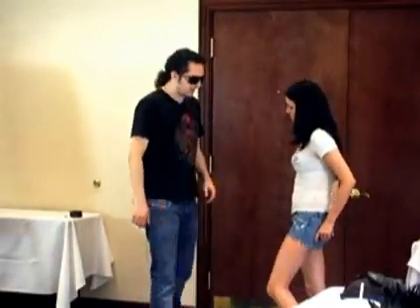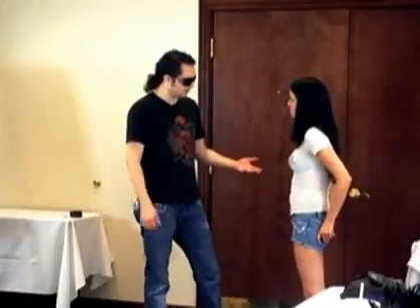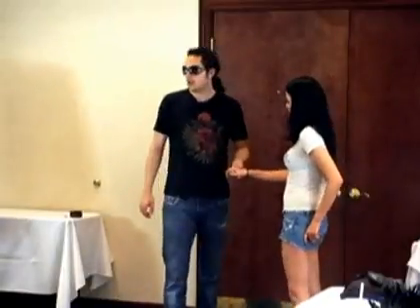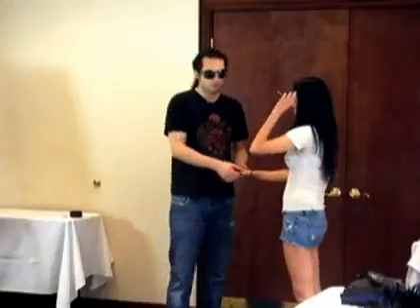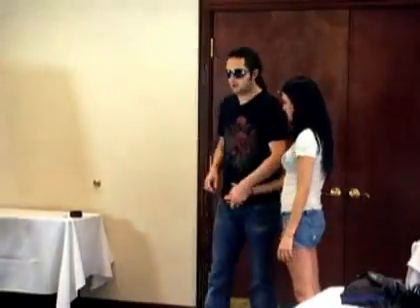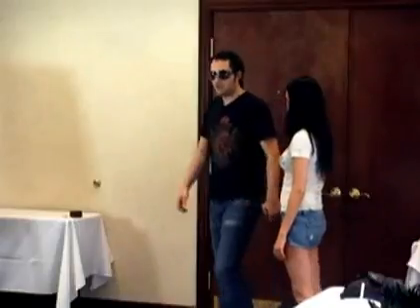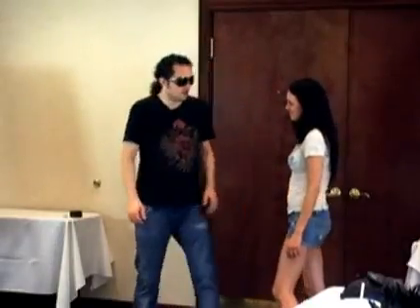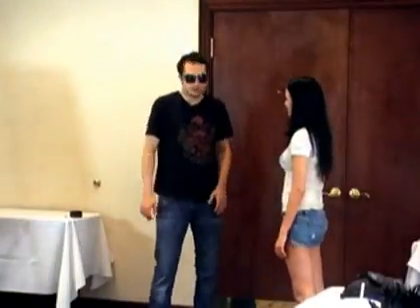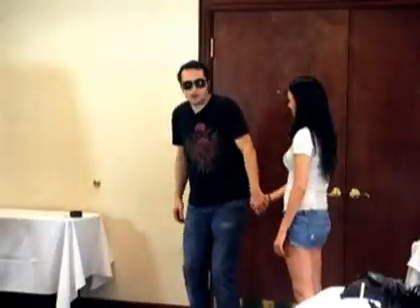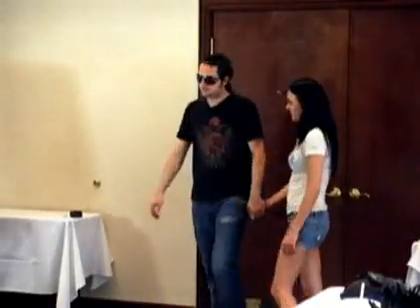So the next move is the hand. Let me see your hand. What a lot of guys do is they play into the romantic stereotype, and this is hand holding. We're holding hands, as if there's this big moment, we're holding hands.